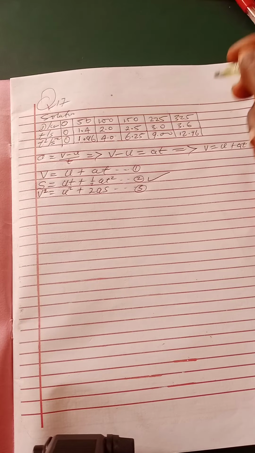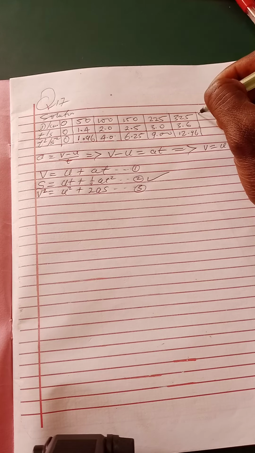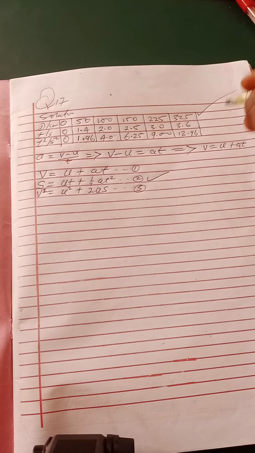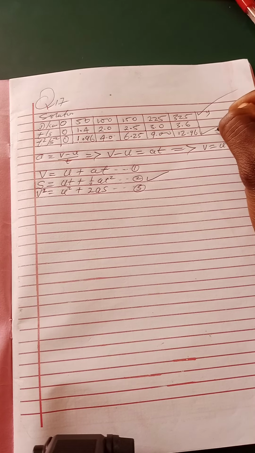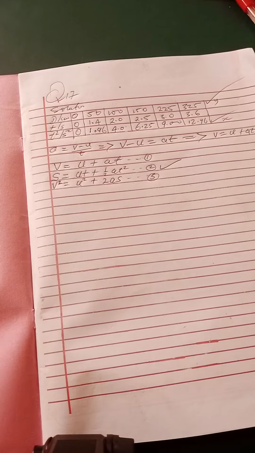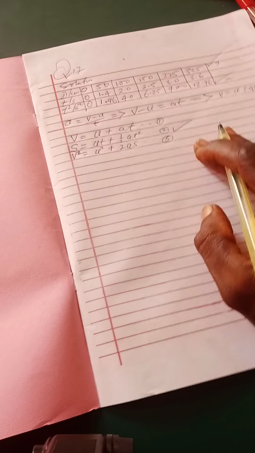Now we are done. So we are going to use this on the vertical axis, that is on the y-axis, and this on the x-axis. Now let us form the equation for this graph.